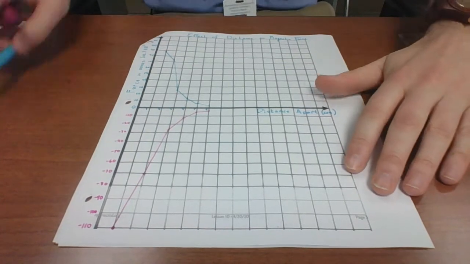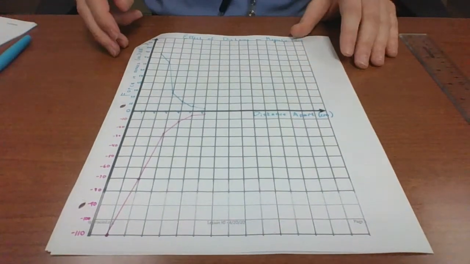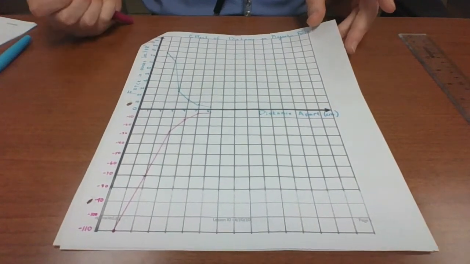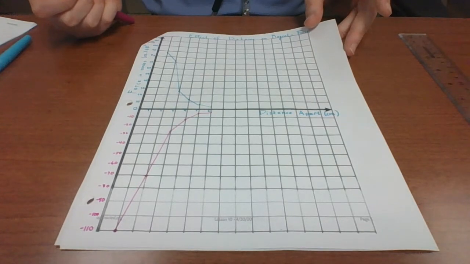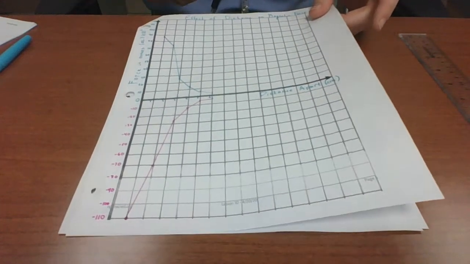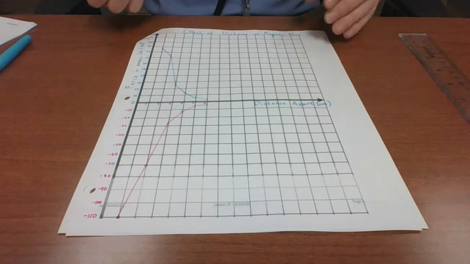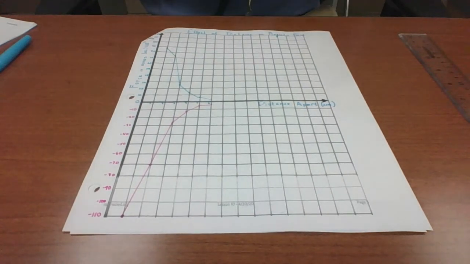All right, so I want us to think about our predictions. How does what we graphed compare to what we predicted? Well, go back in your packet and look. What did we predict was going to happen? And what we'll see is we should have predicted this exact same trend.